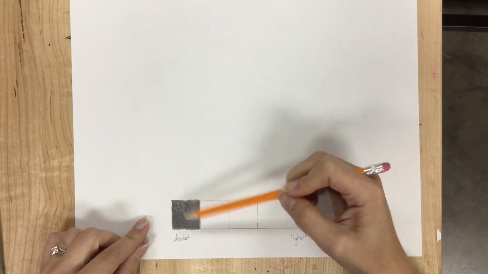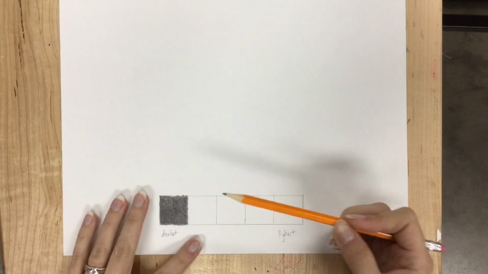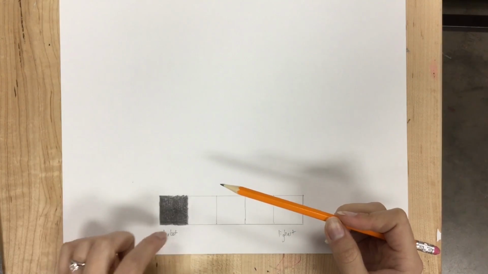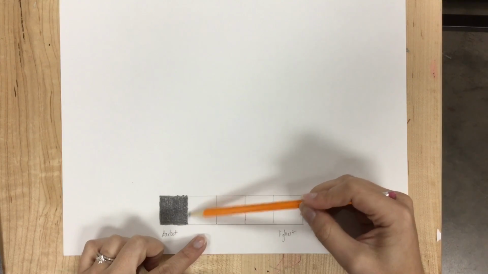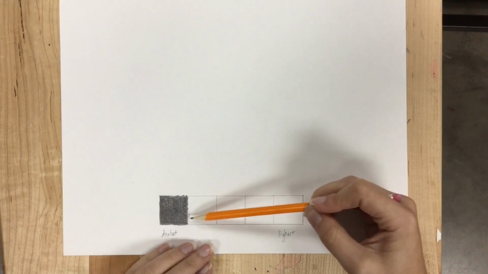By drawing in a circular motion, I've avoided having streaks on my paper. So I'm going to move on to the next one. It doesn't need to be as dark, so I'm not going to push as hard at first, because I can always add dark, but it's hard to take the dark away.